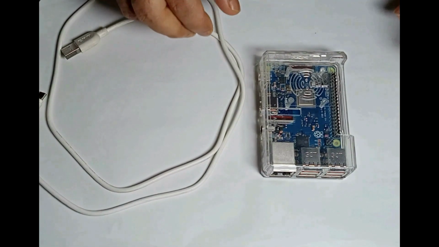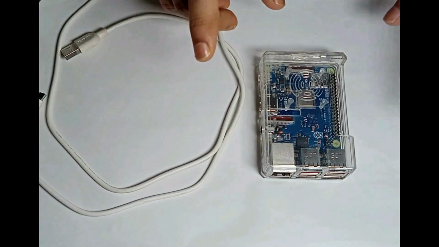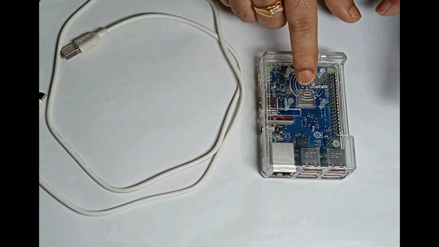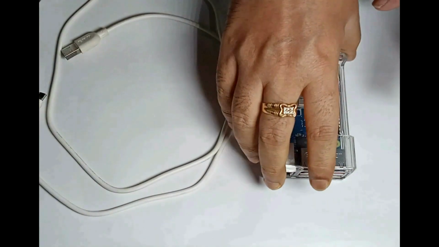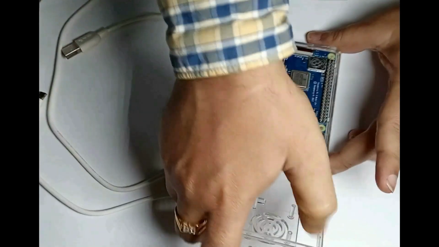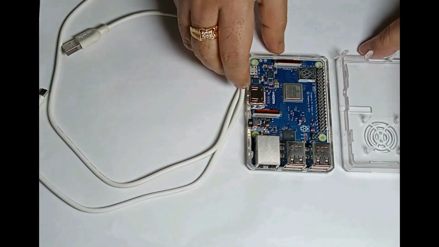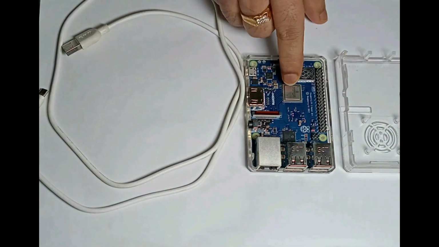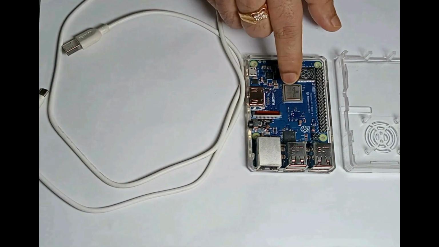Now I will discuss different components of Raspberry Pi. This is Raspberry Pi 3B plus. I'll open the case. This is Broadcom processor.